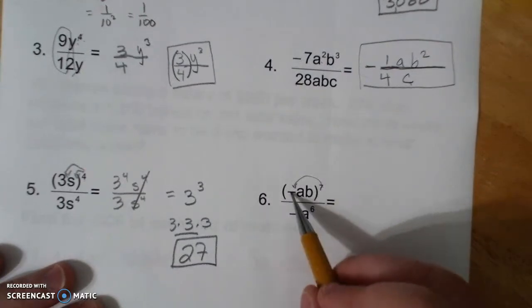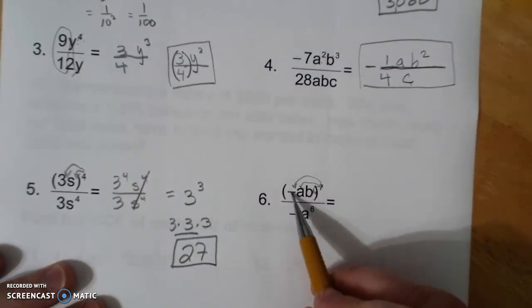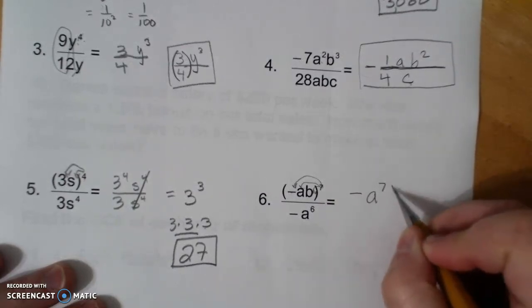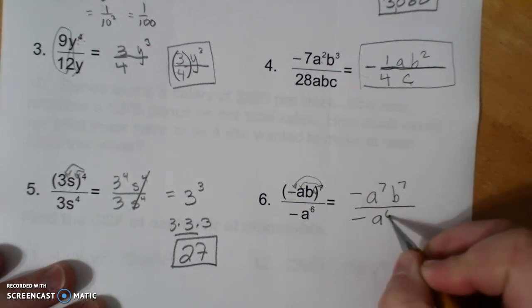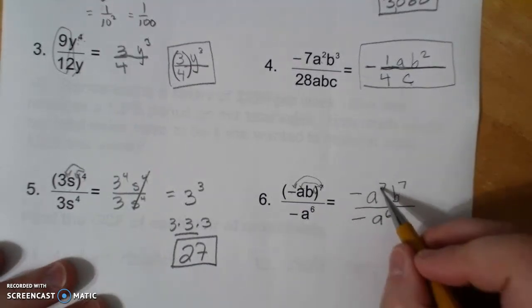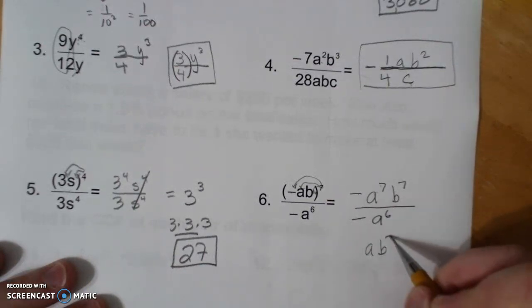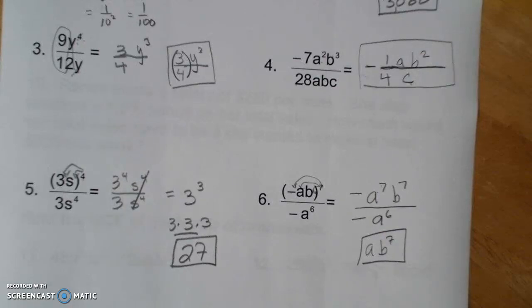Make sure you distribute to the sign, to here and to here. 7 negatives remains a negative. A to the 7th, b to the 7th, over negative a to the 6th. Negative divided by a negative is a positive. All except 1a disappears, and b to the 7th, and that is your answer. Then I'll do page 2.